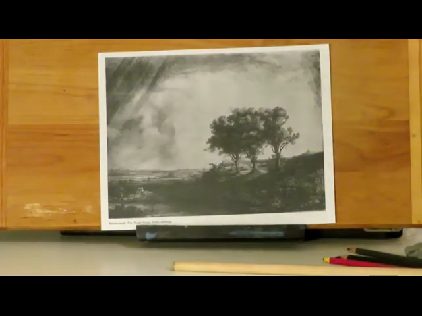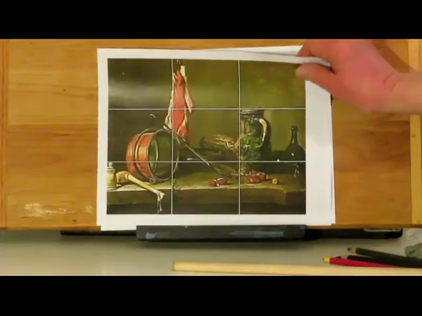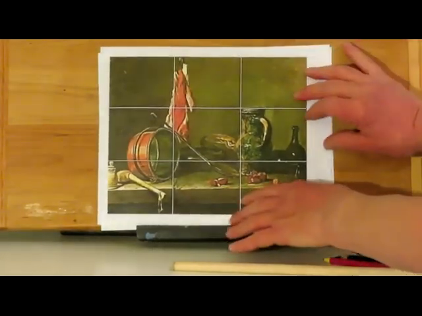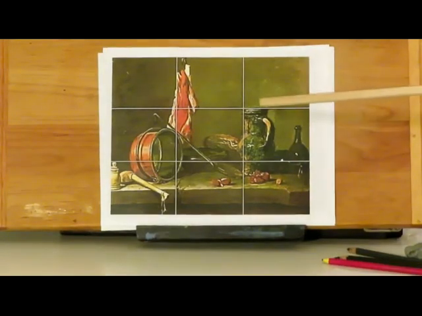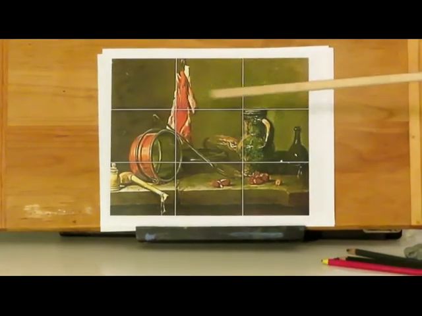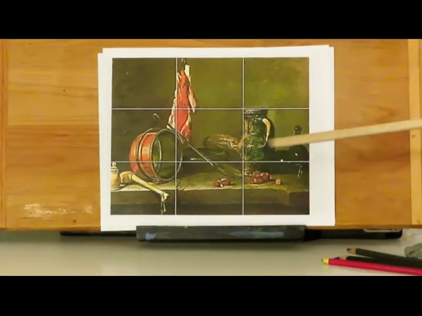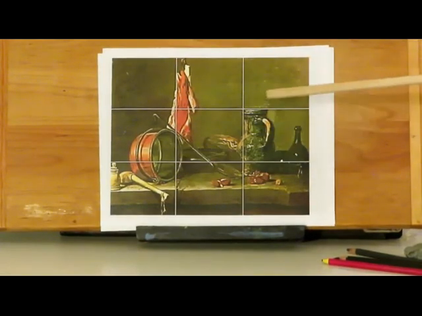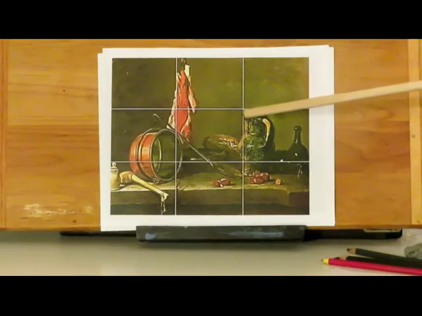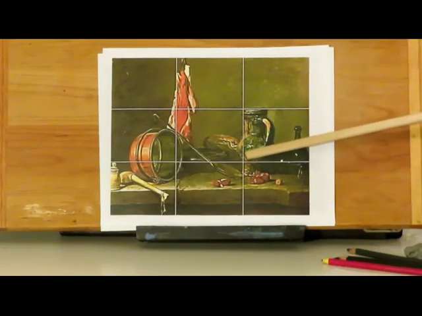So if you look in this example of this still life, you'll see that the format is divided into thirds, horizontally and vertically. And then where the two lines cross, those are called power points.